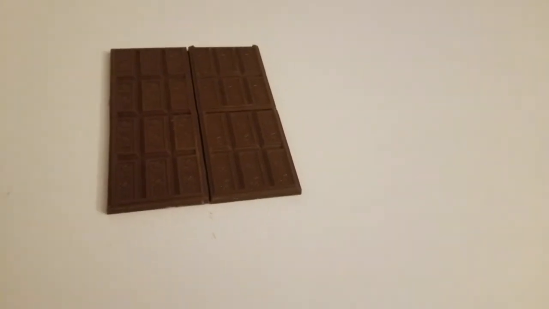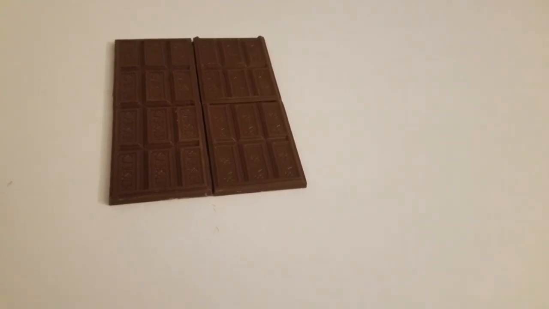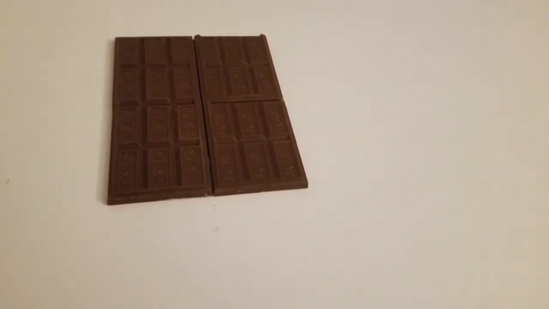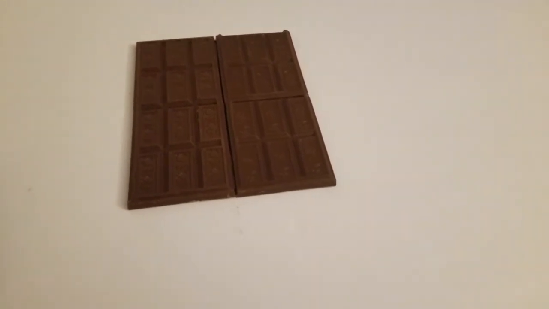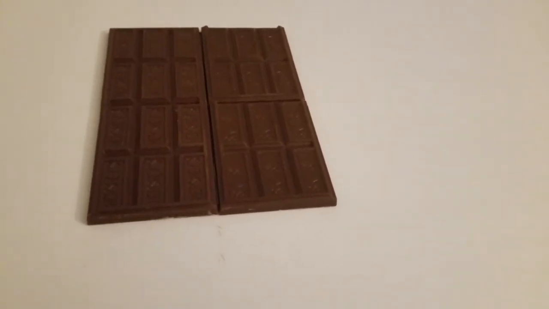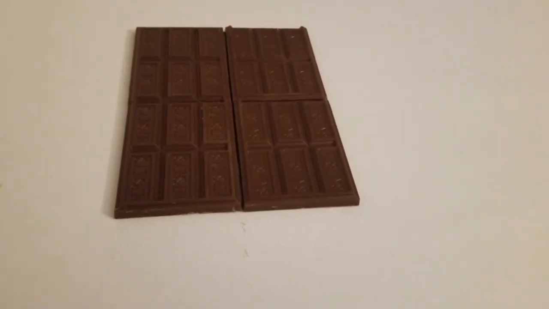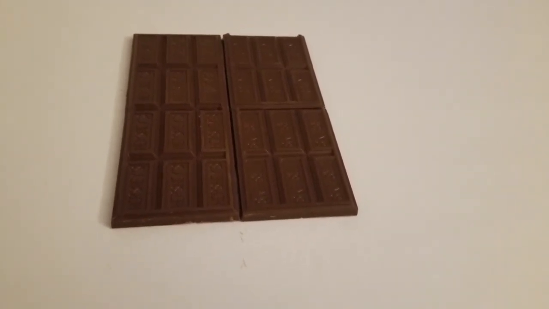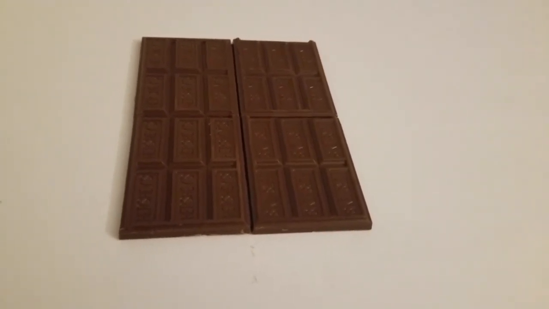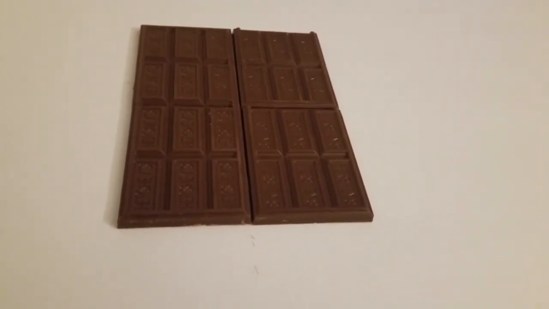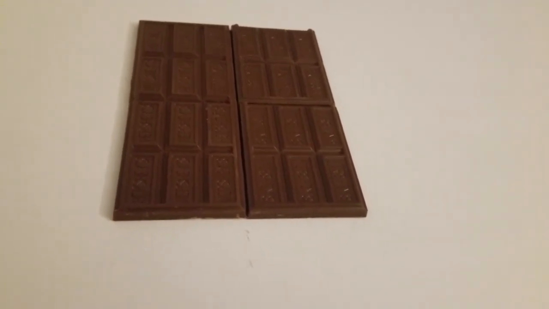I thought another fun way to show students how to divide whole numbers by fractions would be to use a Hershey's candy bar. And you can use as many as you want, just depending on what fraction you want to divide by. And students could work in groups or individually.